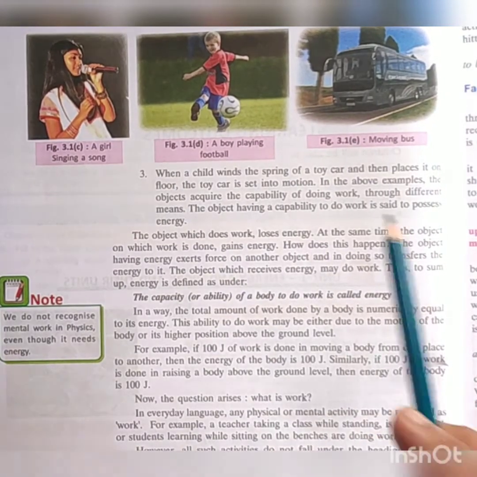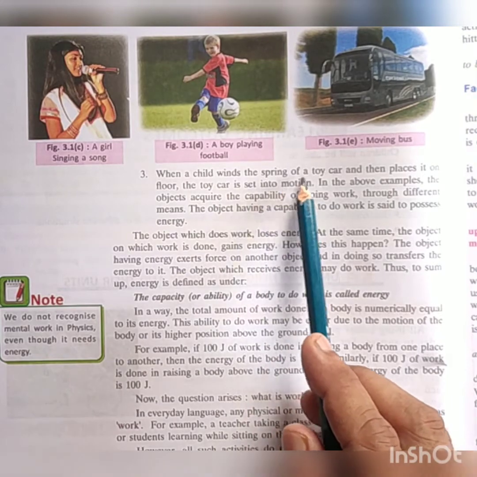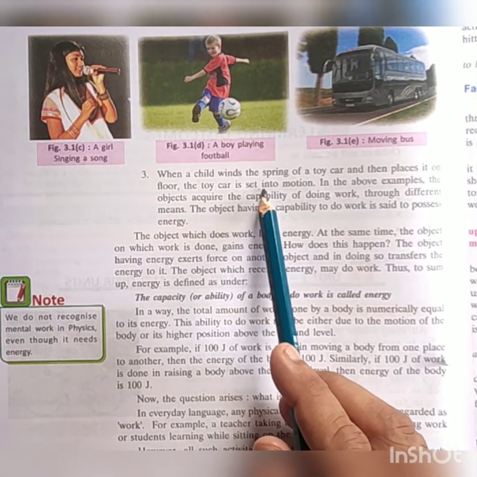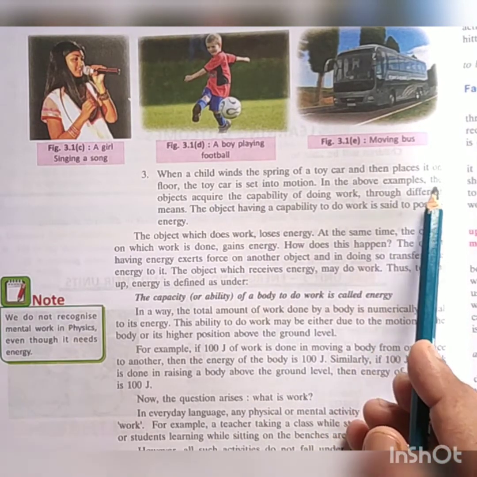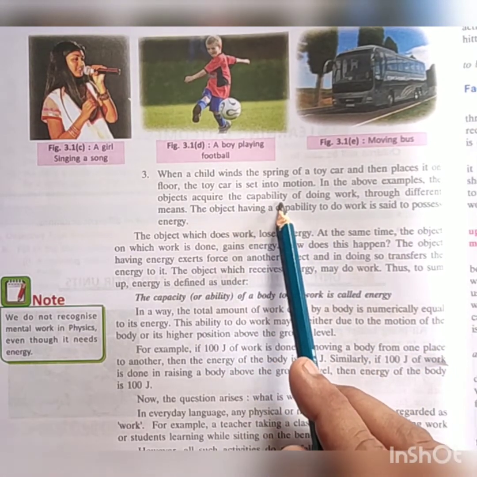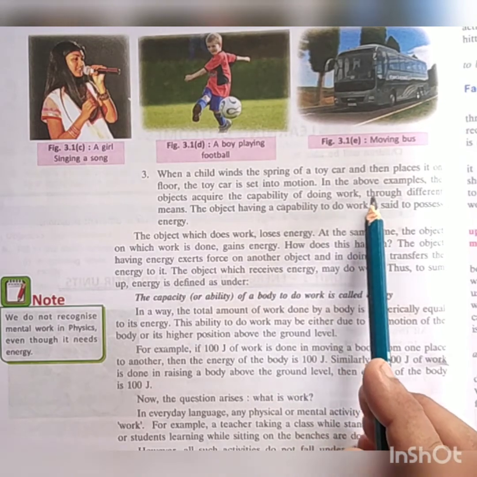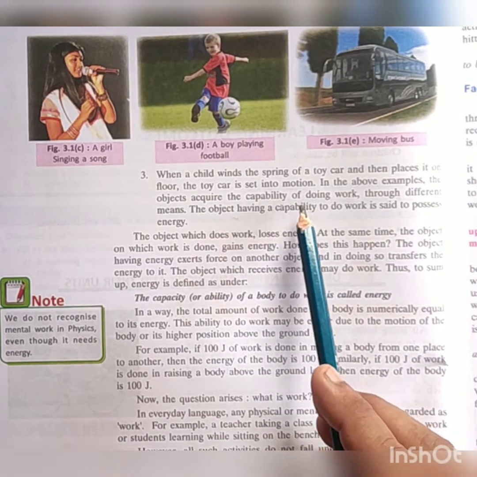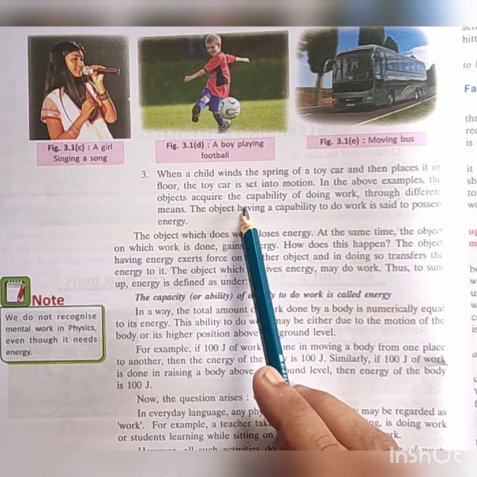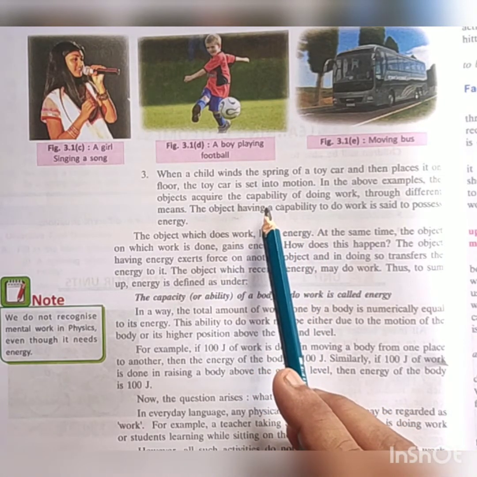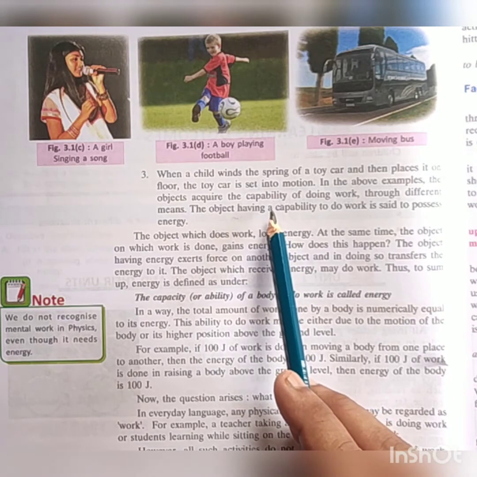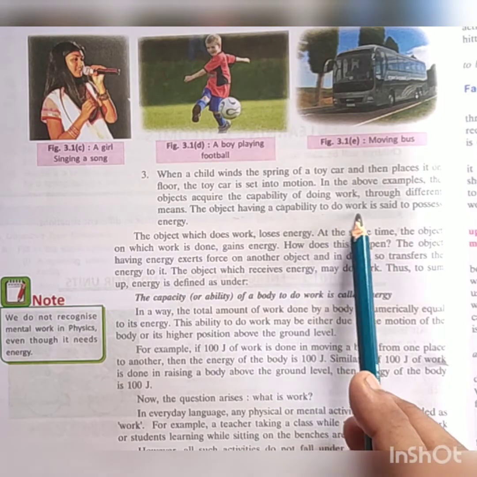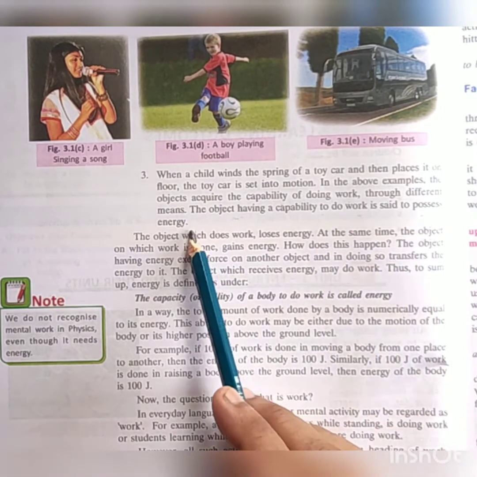When a child winds the spring of a toy car and then places it on the floor, the toy car is set into motion. In the above examples, the object acquired the capability of doing work by different means. An object having the capability to do work is said to possess energy.